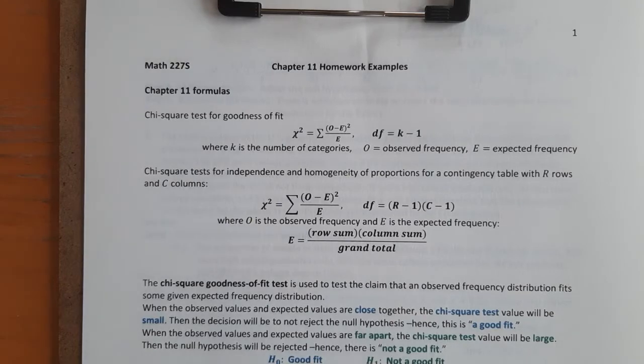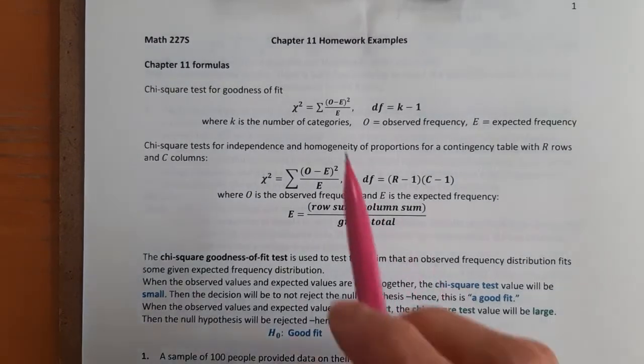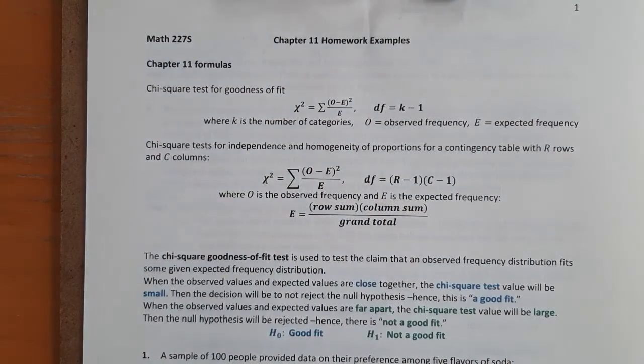Chi-square test. Here we talk about the homework examples.